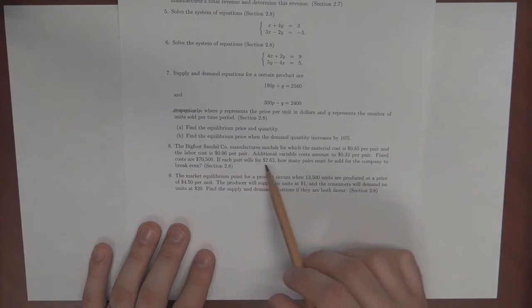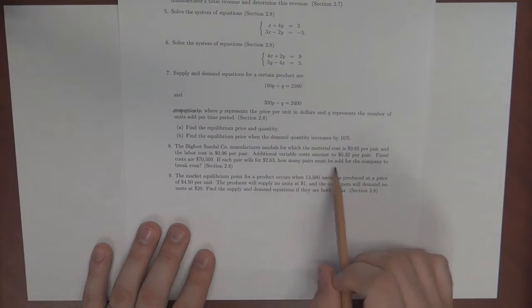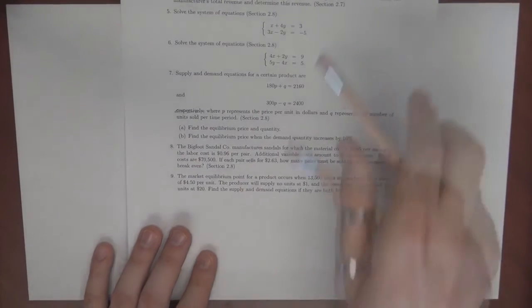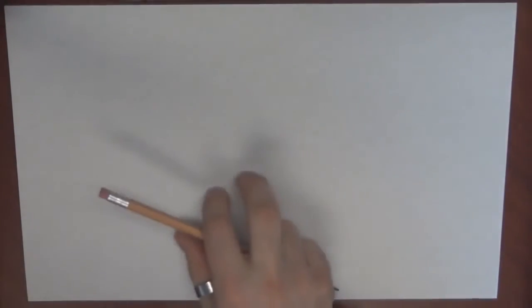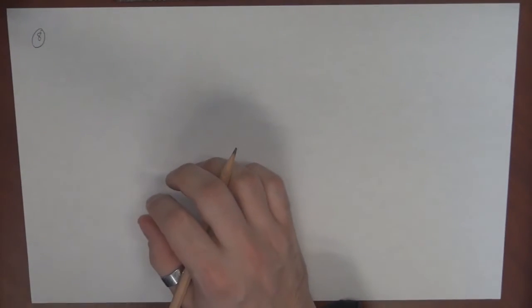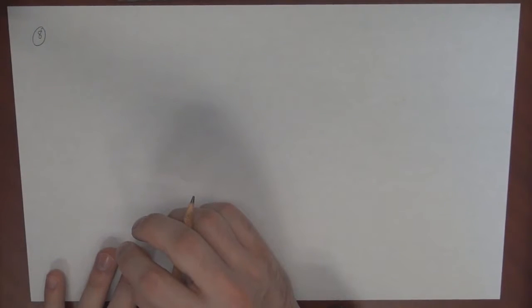If each pair sells for $2.63, how many pairs must be sold for the company to break even? Alright. So a lot of information is given there. So let's just extract it from the paragraph and see what we have to work with.